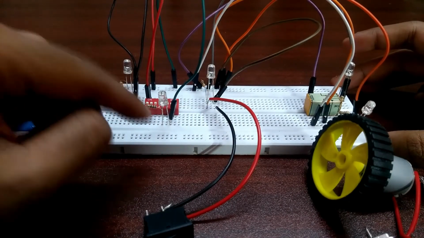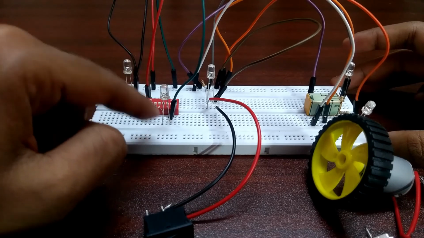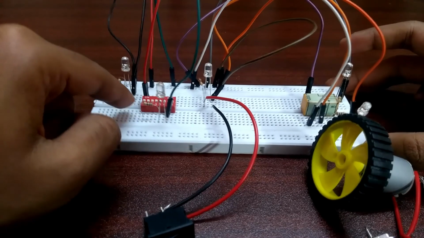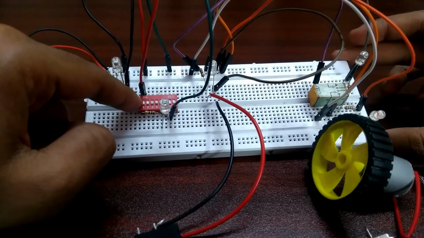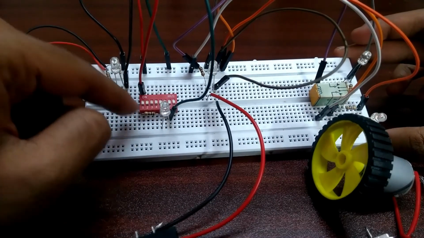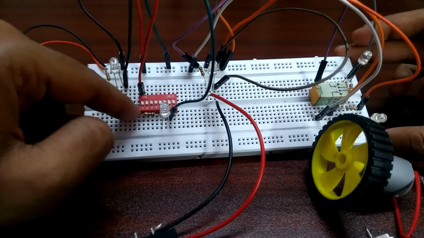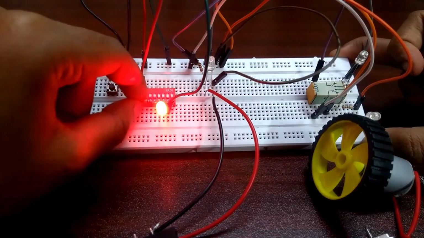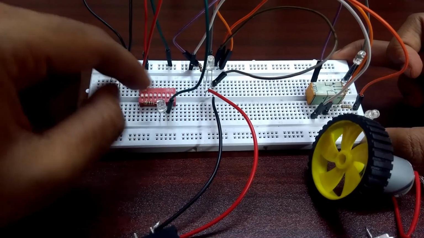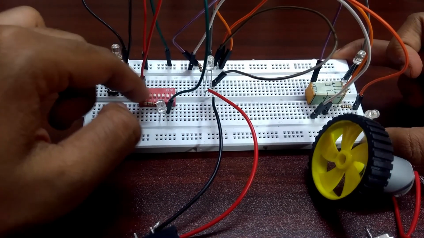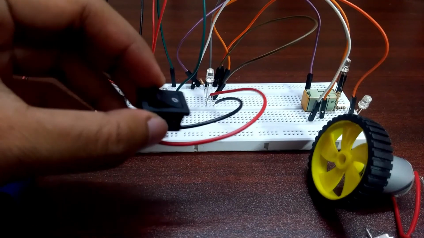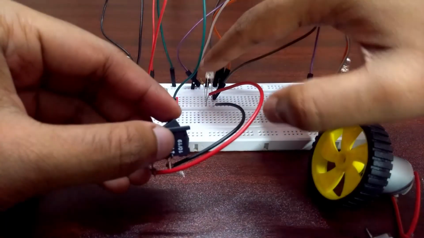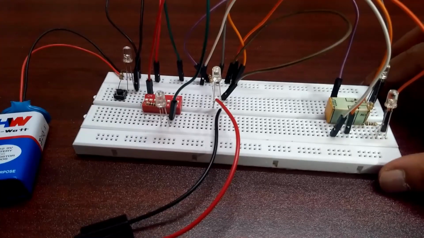Now I have connected the second LED with the resistor to one of the DIP switches. You remember that a DIP switch has many bits, right? Over here I have connected it to the first one. If I switch it on, you can see that the LED is glowing. If I switch it off, it goes off. So I can connect any number of LEDs, for example, 1, 2, 3. Now this is the normal SPST switch. If I switch it on, you can see the LED glowing.